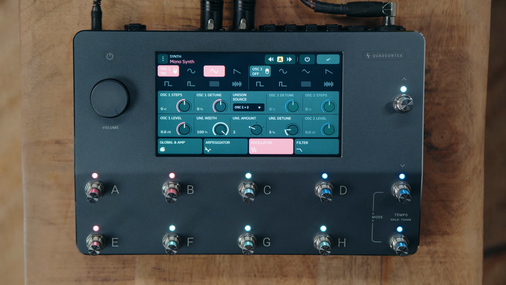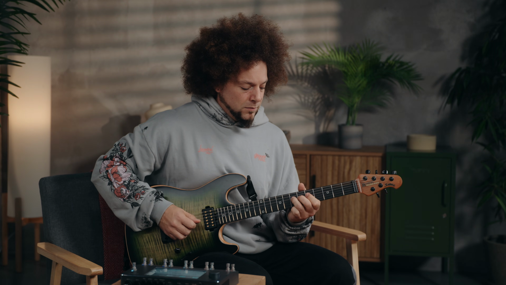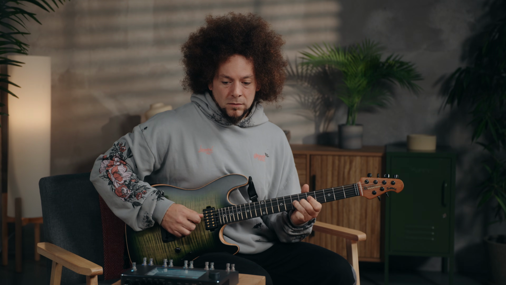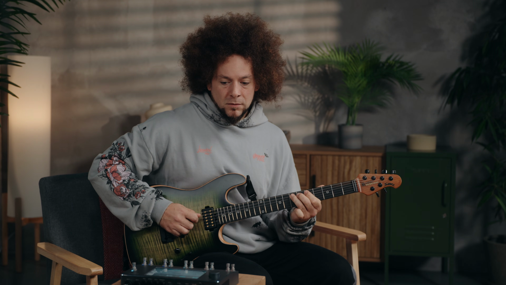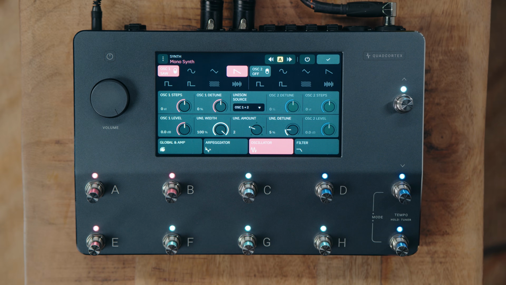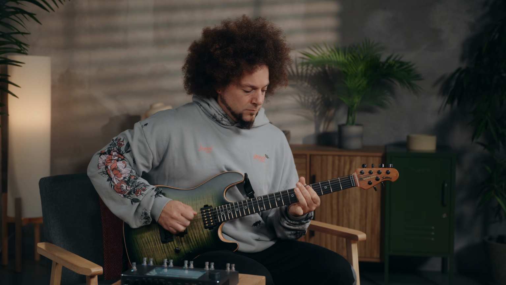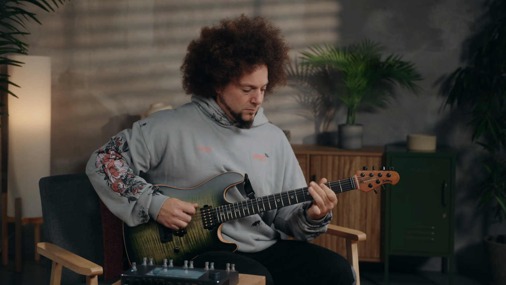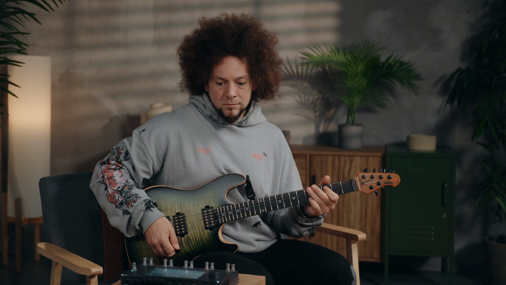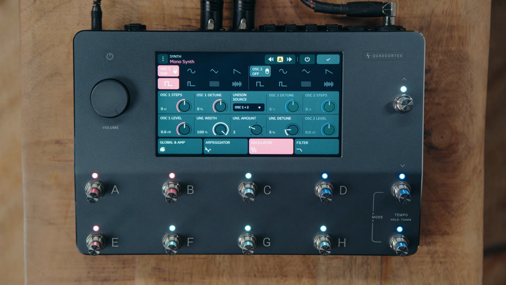Moving on to sawtooth wave. Triangle. Square wave.